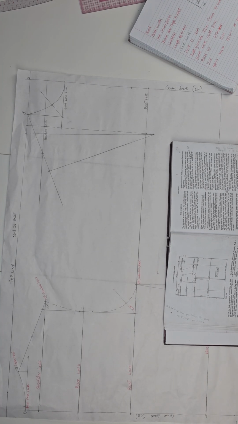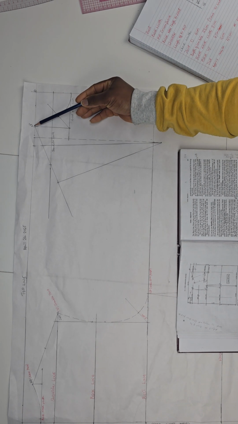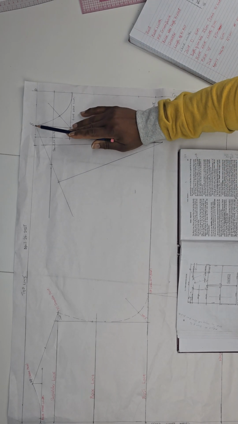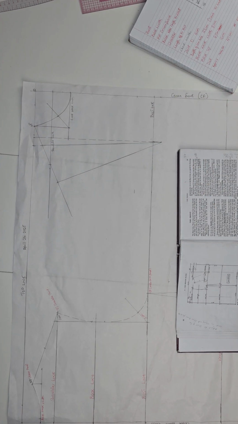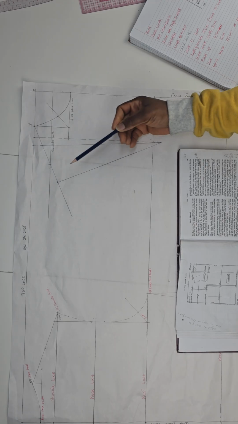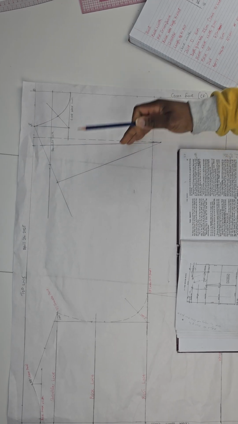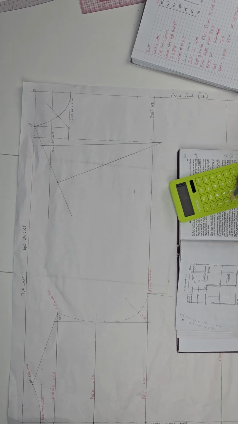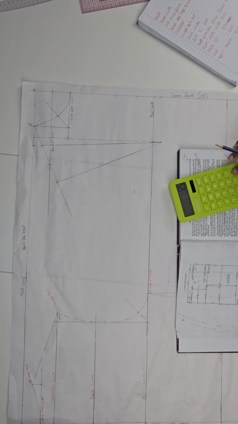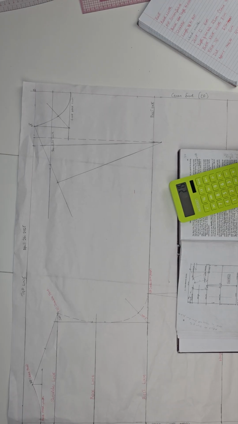Now it says complete the shoulder seam by measuring from the NP, that's the neck point, right? The shoulder length of 12.5 centimeters. The shoulder length you'll be measuring from here is a standard measurement for everyone. So you'll be measuring a shoulder length of 12.5 centimeters plus your dart depth of 9 cm in this case. So 12.5 centimeters is the standard measurement given, then plus our dart size, 9 cm. So we have 21.5 centimeters.